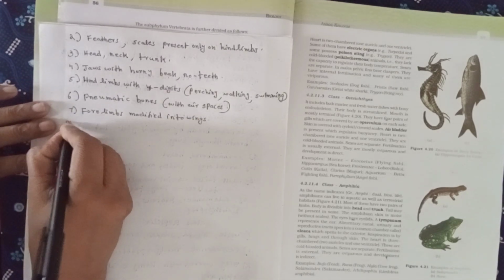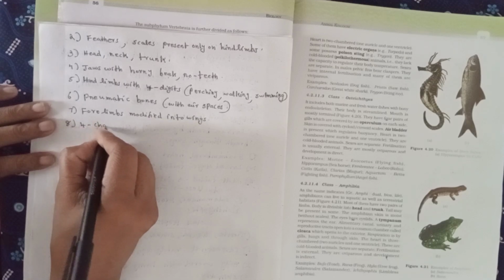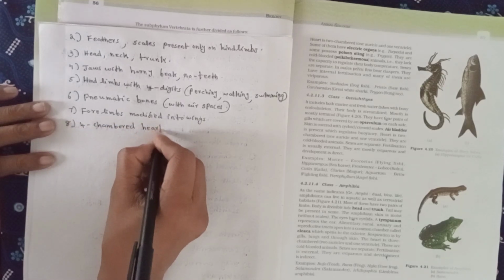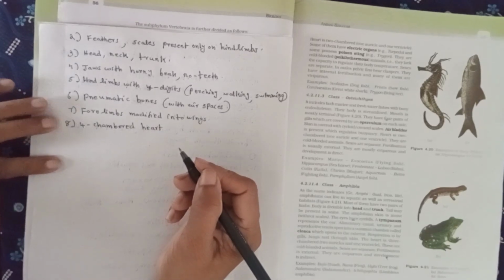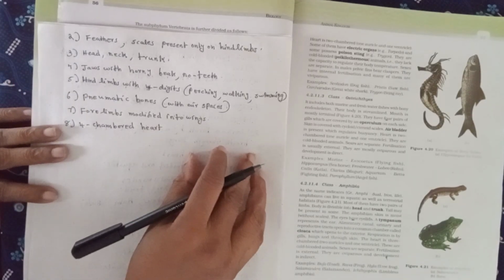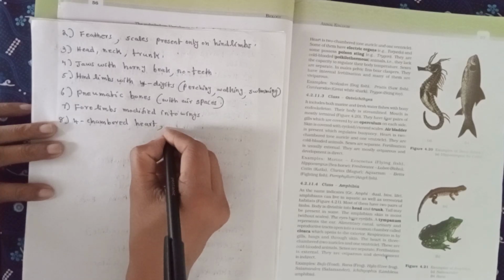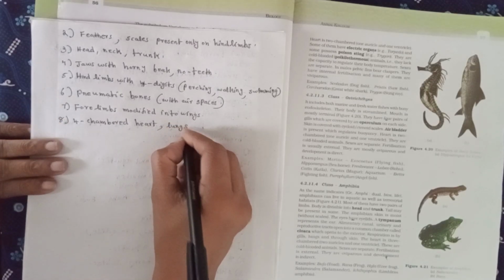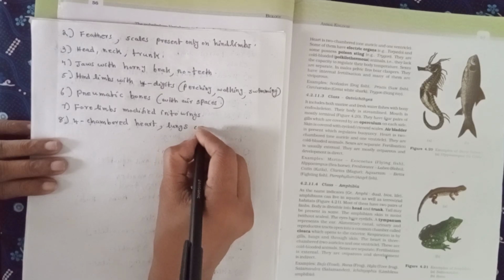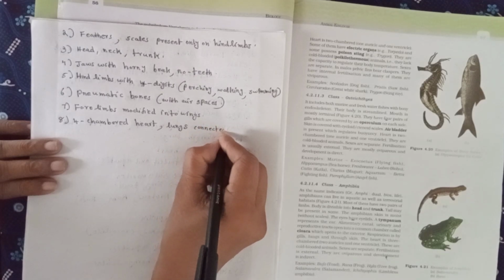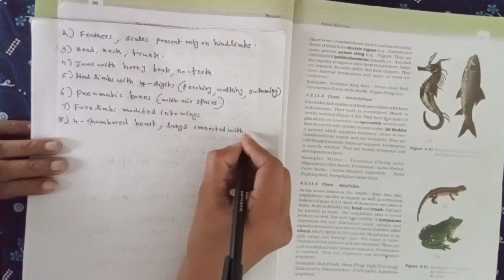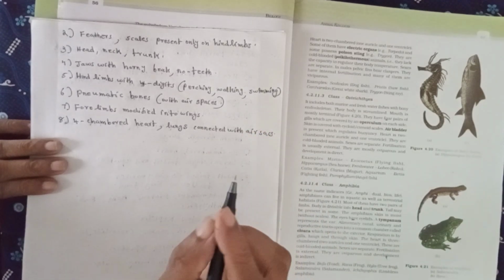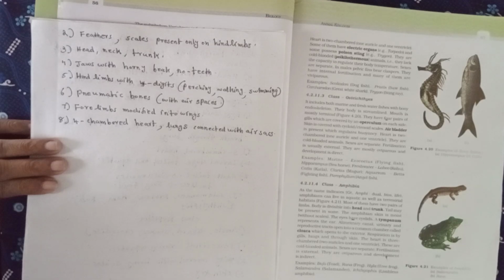Heart four-chambered. Lungs with air sacs. Lungs connected with air sacs help for respiration.